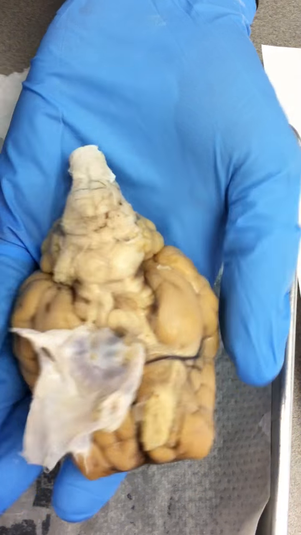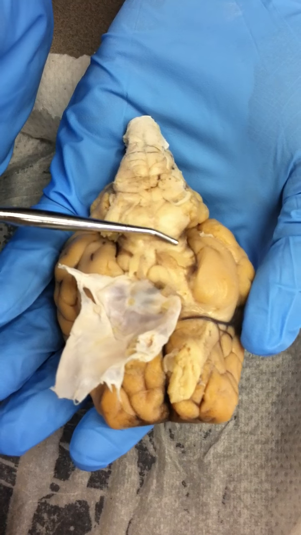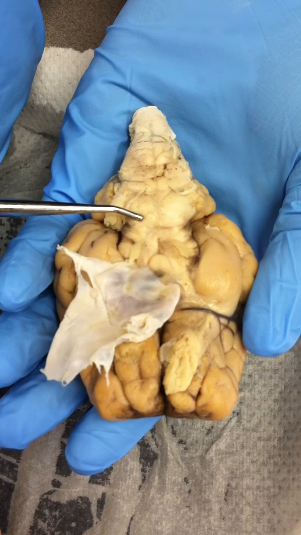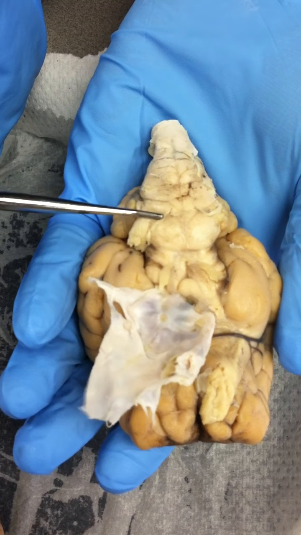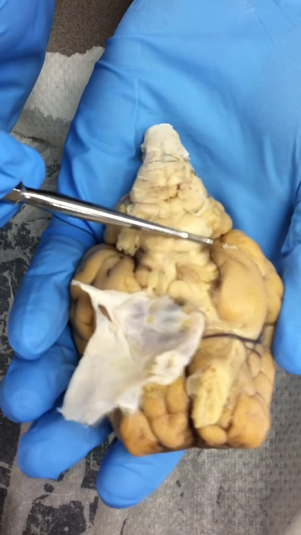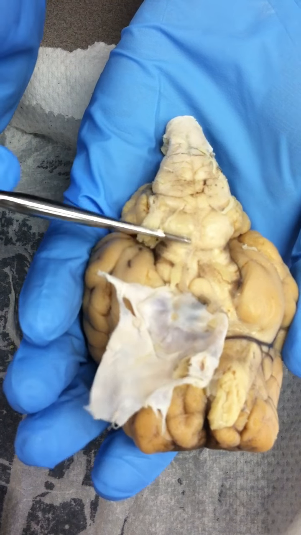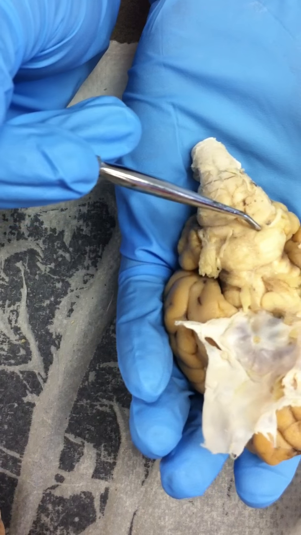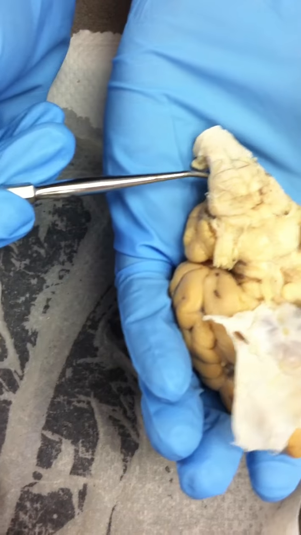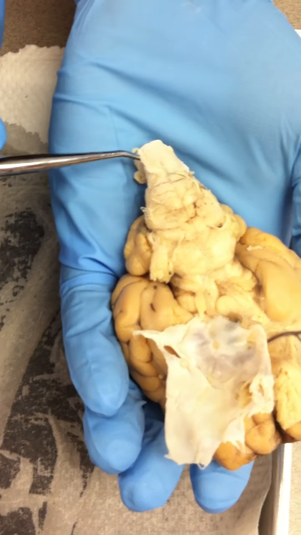Then the pons, right here. Then we have the medulla oblongata. Wait, didn't you say that was the pons? The pons is the beginning, you see right there? And then this changes to the medulla oblongata. And then where it gets thinner, spinal cord.